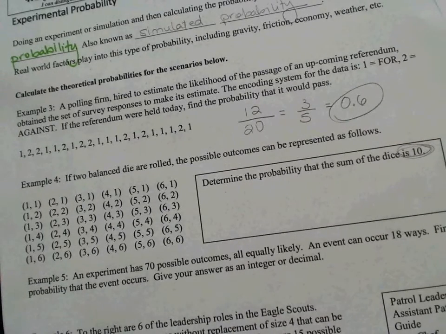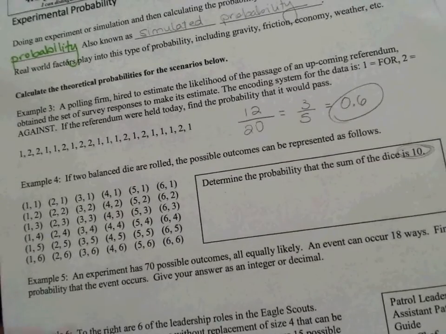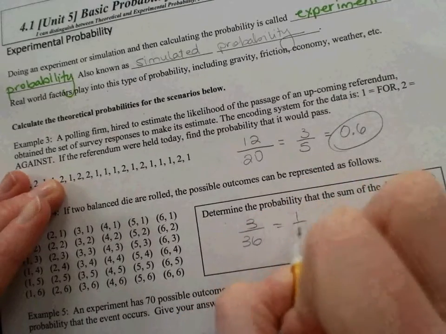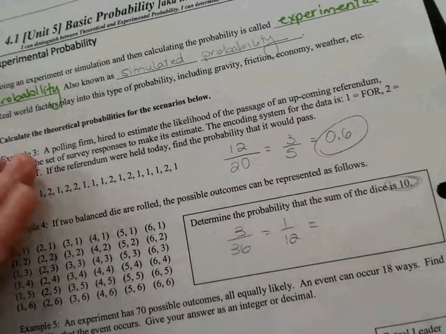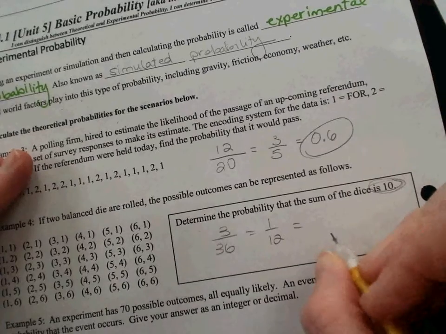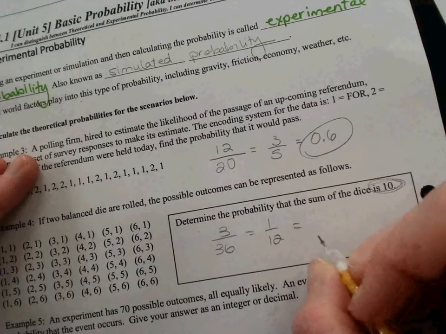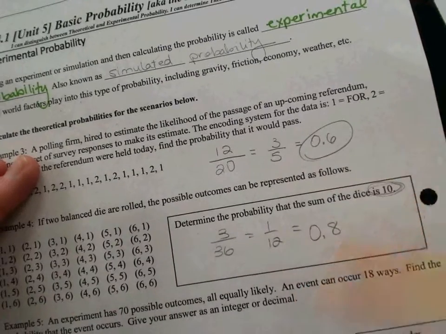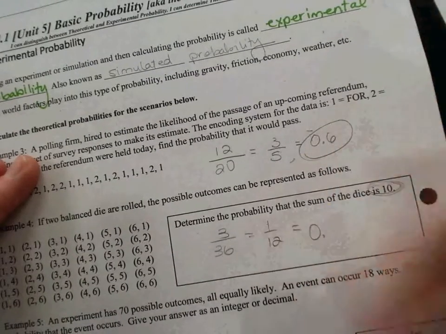How many different ways can we get a sum of 10? 3 out of 36 or 1 out of 12. 3 out of 36, 1 out of 12, or what decimal? It's actually 0.083333.